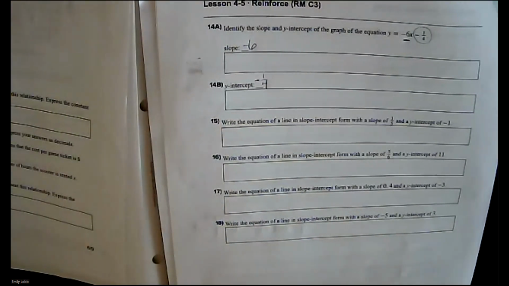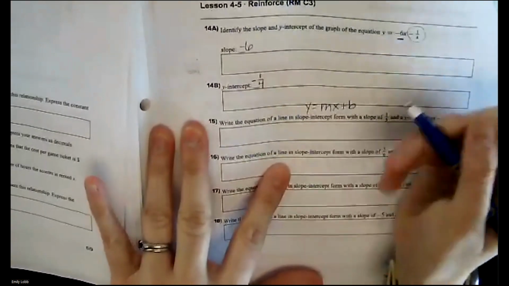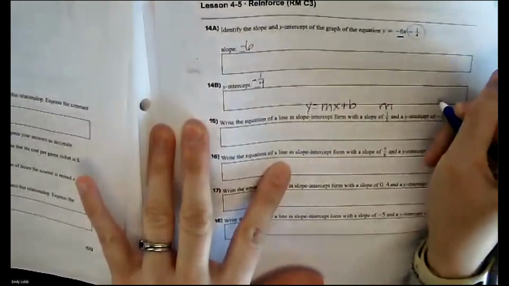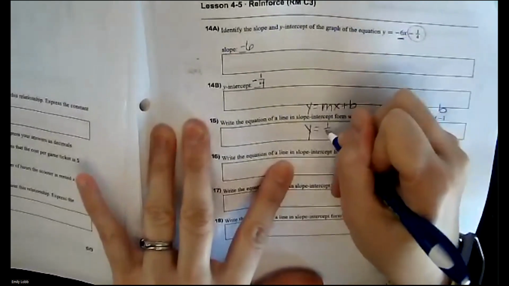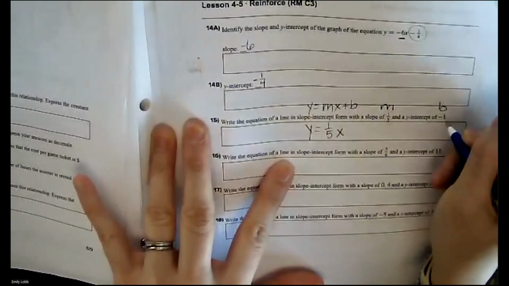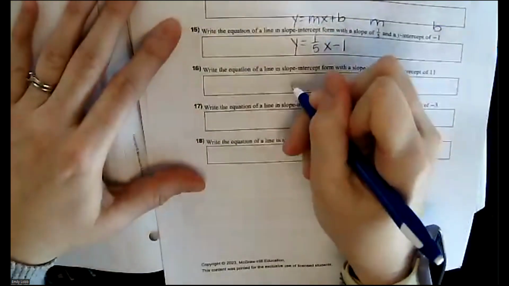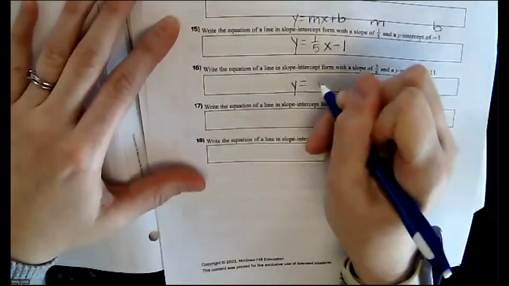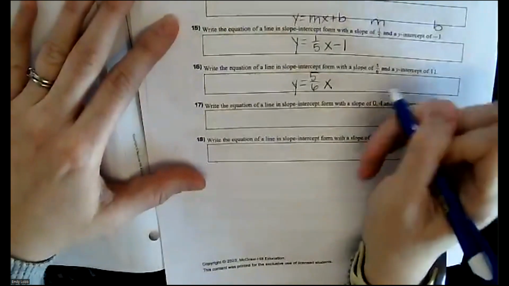Then the next part, we have to write them in the form y equals mx plus b. So we're putting this in for m and this in for b. So we have y equals 1/5 x, and b is -1. So we say -1, right? Is that making sense? Did you get the first few done yesterday to practice? So y equals, here's our m, 5, 6. Don't forget to write your x. And here's your b. Your y-intercept is b, so +11.